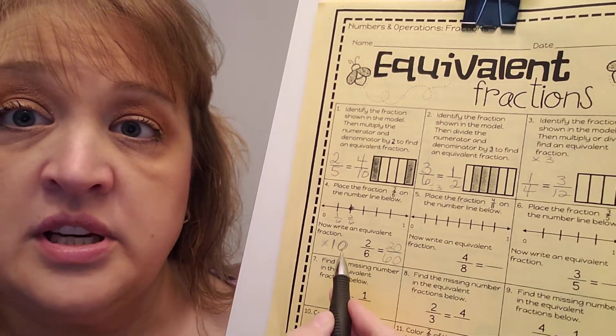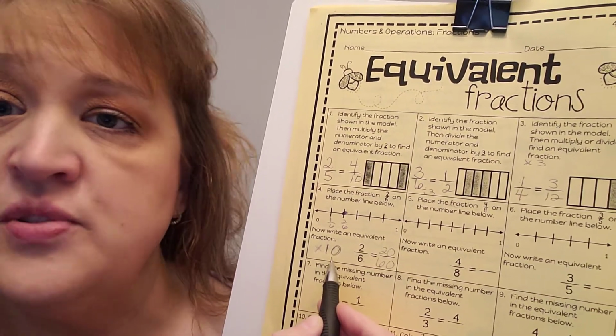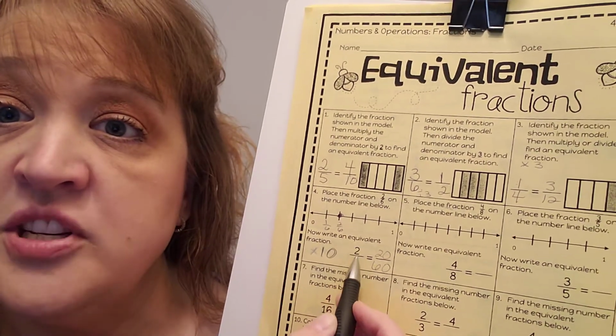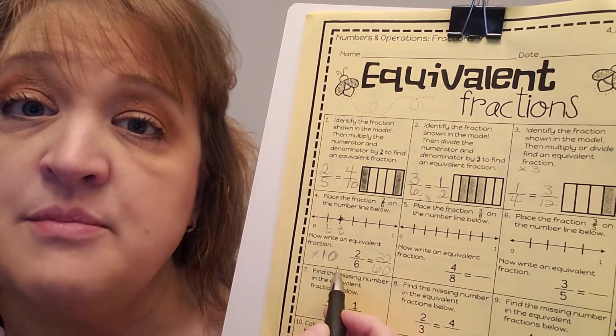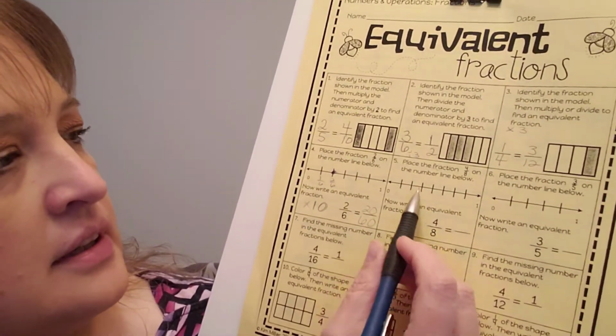Now, my friends, you can choose whatever number you want there. If you don't want a 10 there, you can choose a 2, you can choose a 3, you can choose a 4, you can choose a 5, but just multiply them both by the same number. All right, let's move on to number 5.